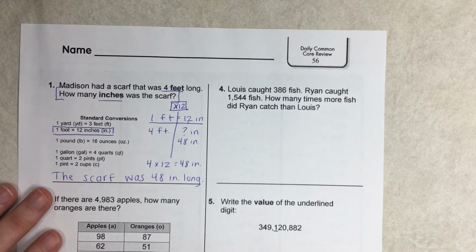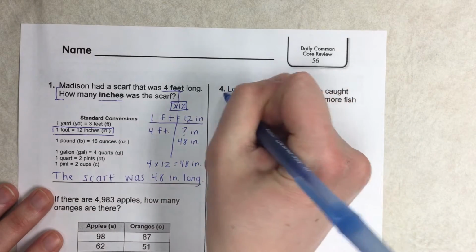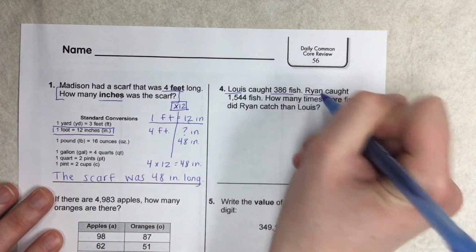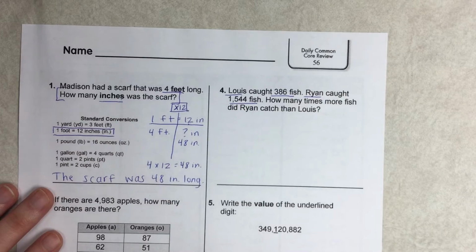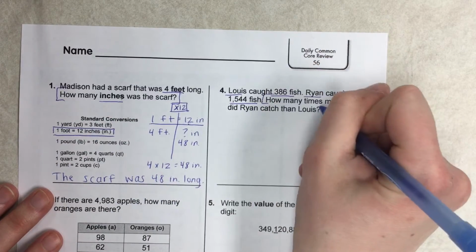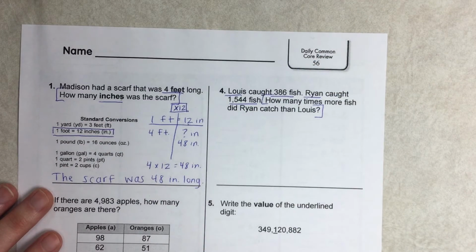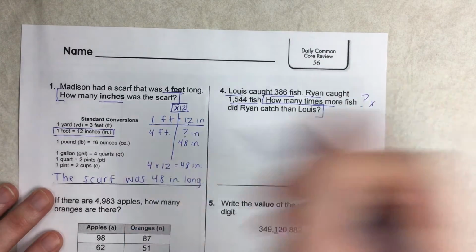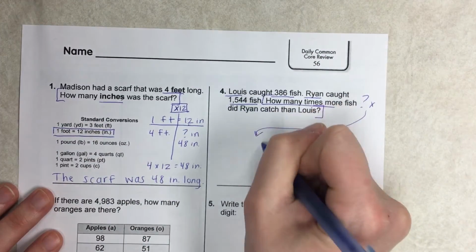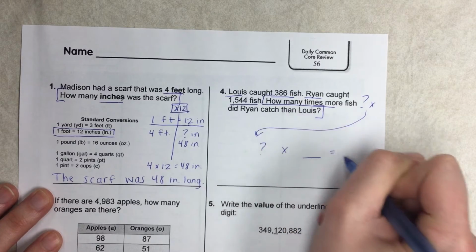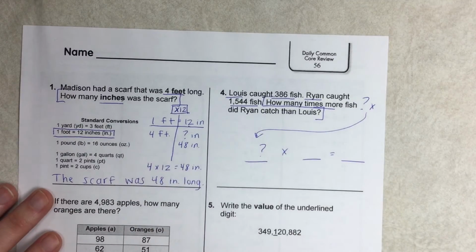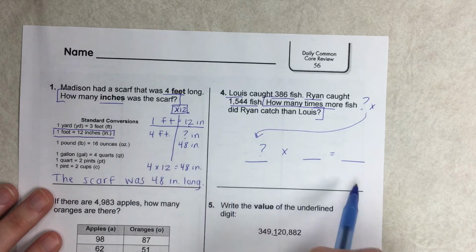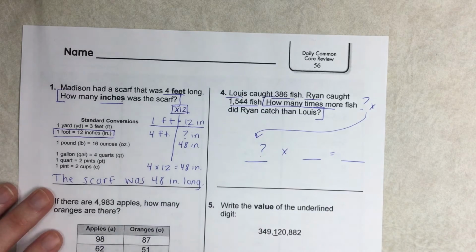Number 4 is a word problem. Lewis caught 386 fish. Ryan caught 1,544 fish. Question, how many times more fish did Ryan catch than Lewis? How many times more? Question mark X. You know how many times always goes first. There you go. I started setting it up for you. Put in your labels and solve.